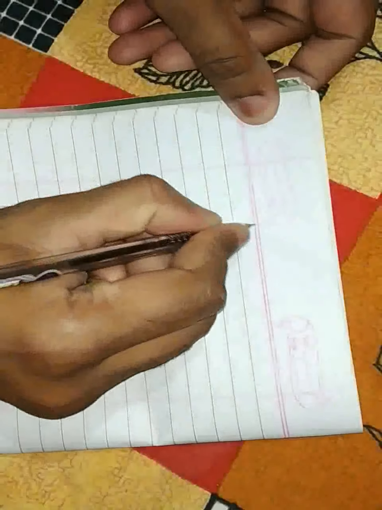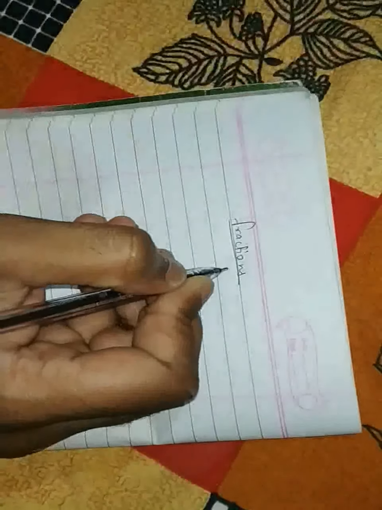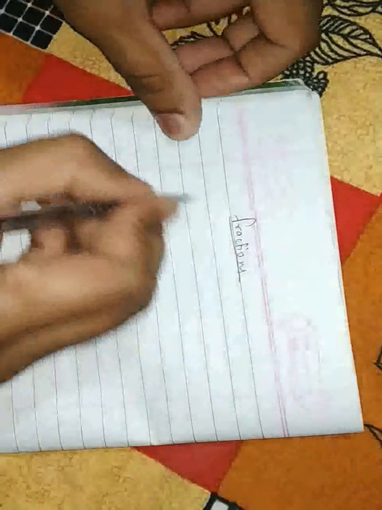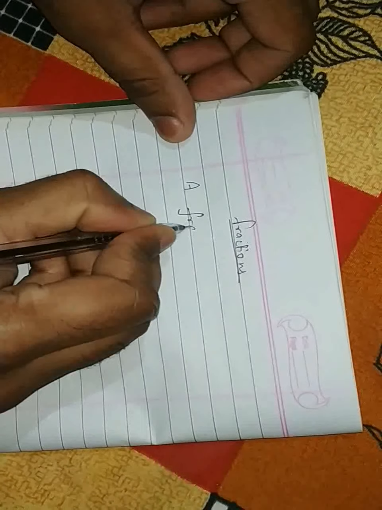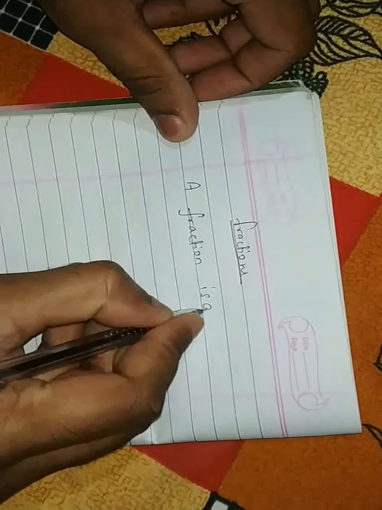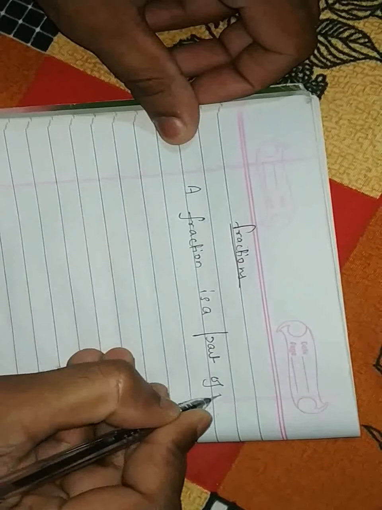So let's start fractions. What are fractions basically? A fraction is a part of a whole.